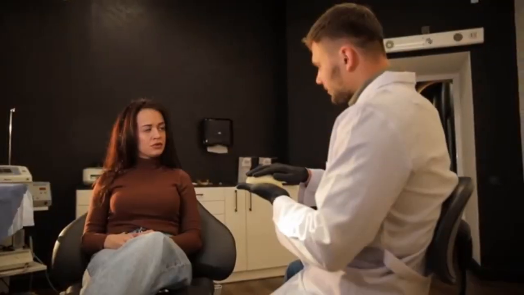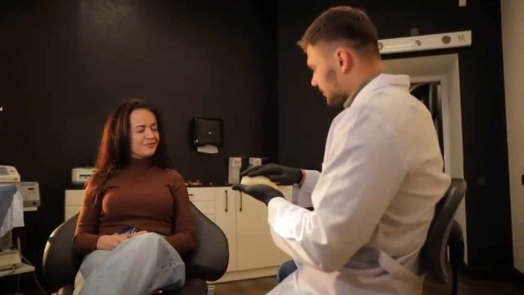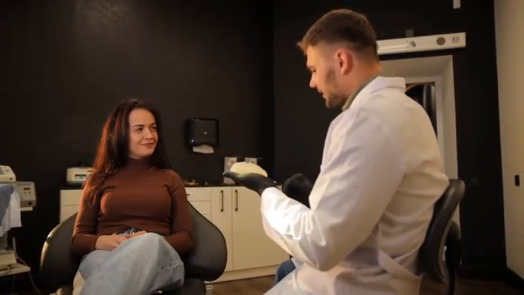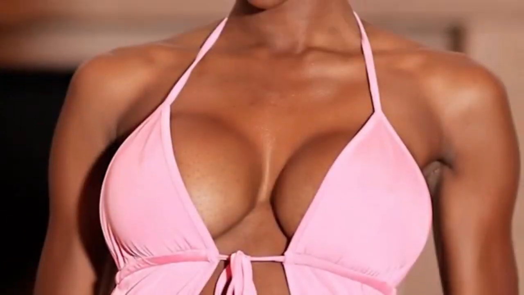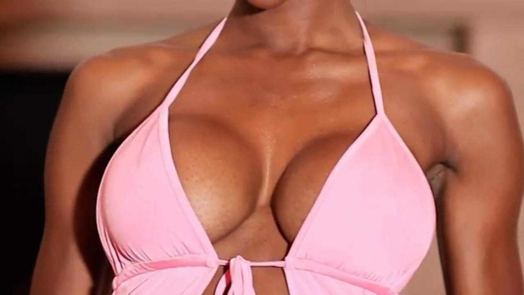Now, whether a plastic surgeon and the patient decide to put the implant over the muscle or under the muscle depends on a variety of factors. One of those factors being how much natural breast tissue the patient already has. Because if the patient has a small amount of natural breast tissue, putting the implant above the muscle is usually not a good option because this will likely show too much of the implant and you can get rippling.